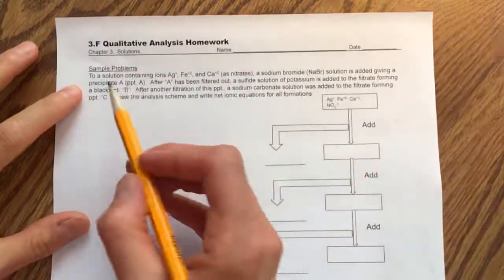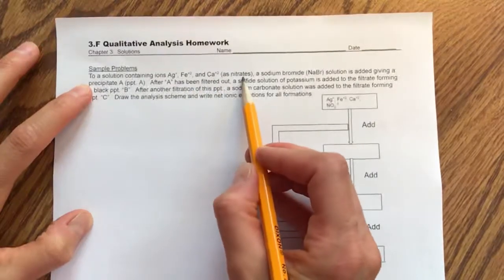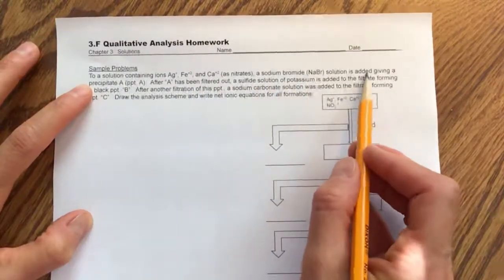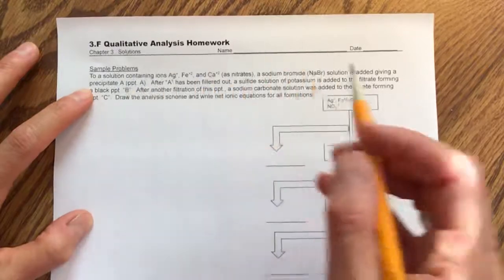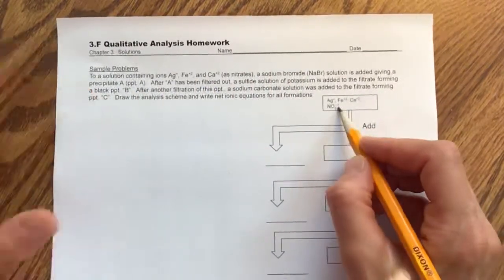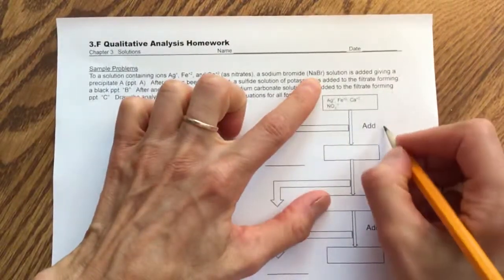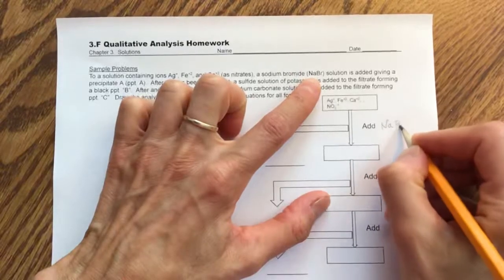In this first sample problem, it says, to a solution containing ions silver, iron, and calcium as nitrates, a sodium bromide solution is added, giving a precipitate. So what I have in this box here shows you the ions that are already in this solution that we're going to be adding things to. So we're going to add some sodium bromide, which is a very soluble salt.